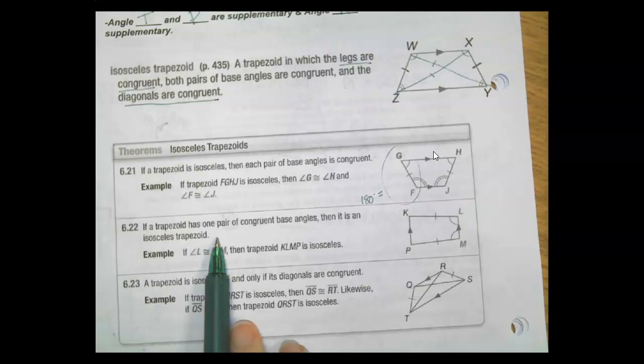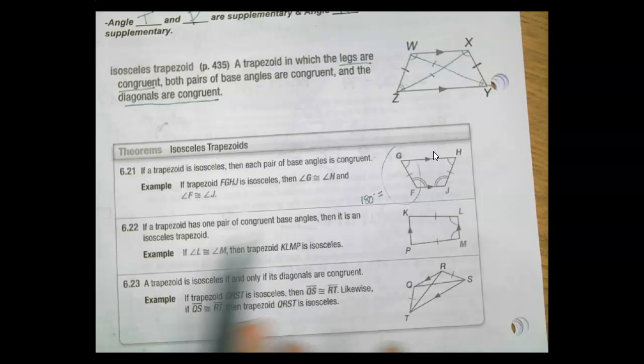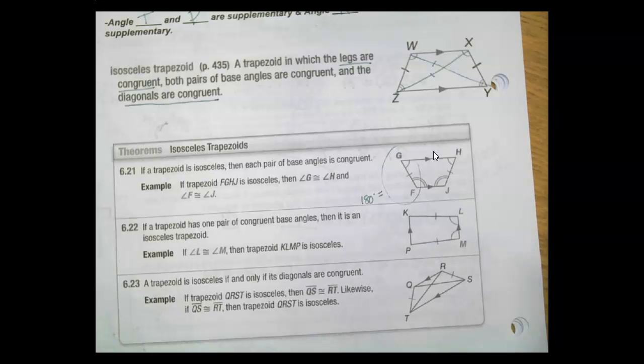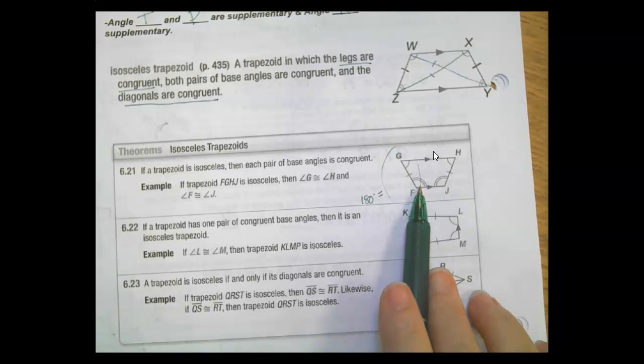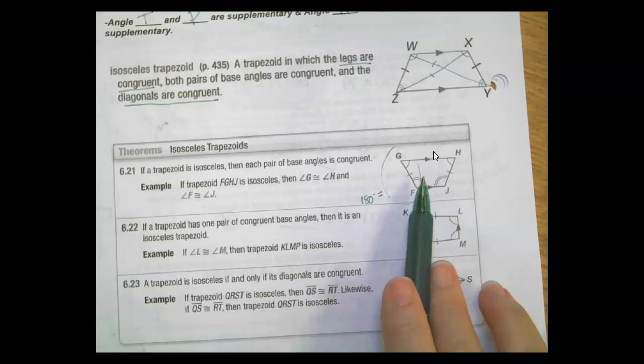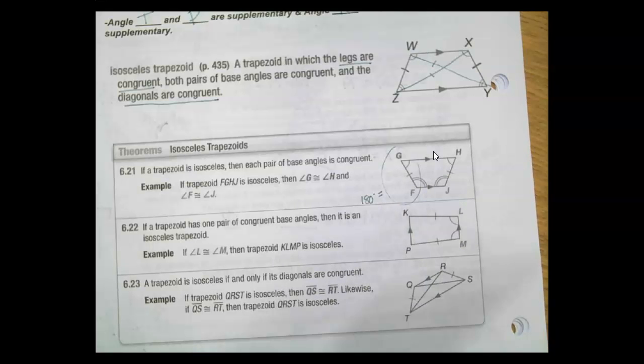If a trapezoid has one pair of congruent base angles, then it's an isosceles trapezoid. So what it's saying is if you have just one pair, that means it's isosceles. Basically, this kind of goes with that side, this goes with that side. So since these are the same, then these sides would be the same.